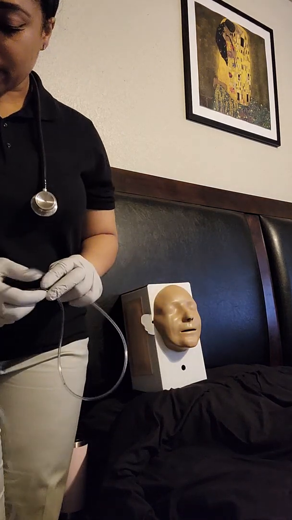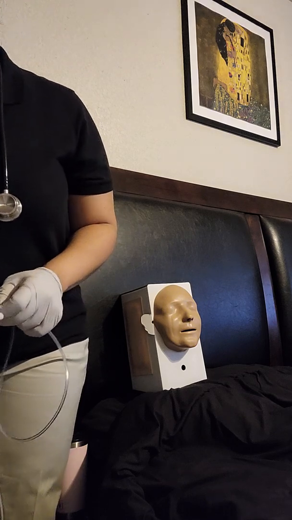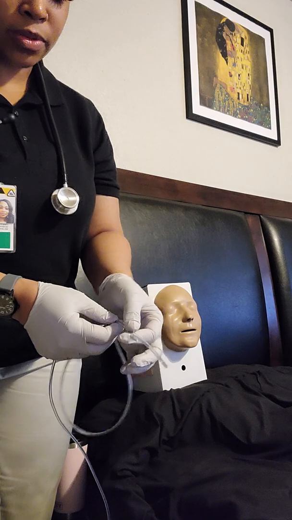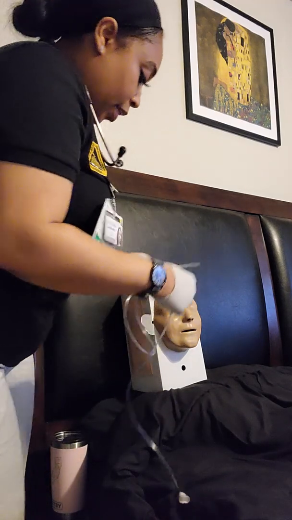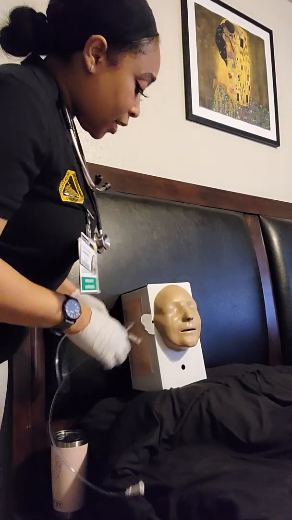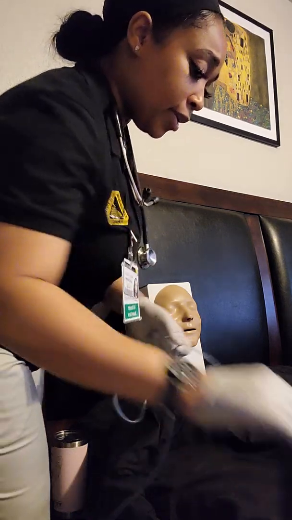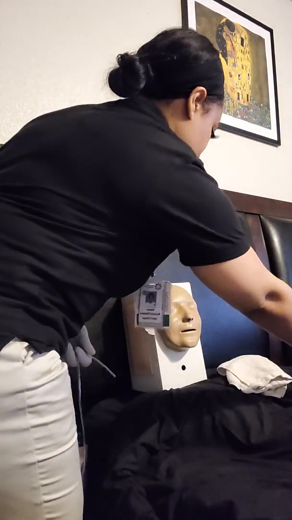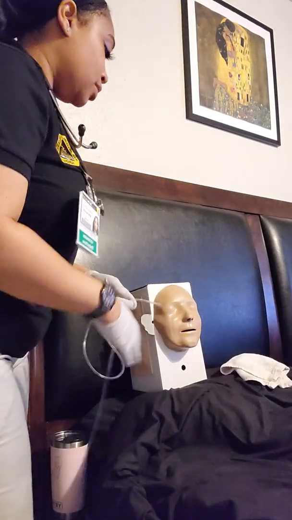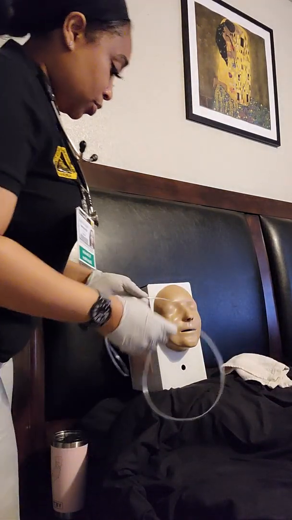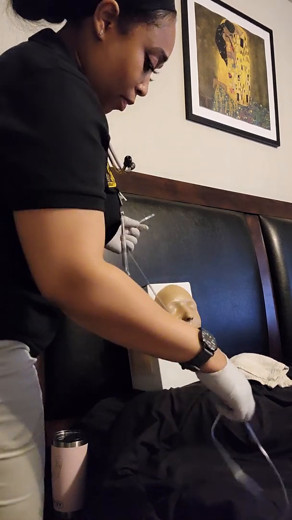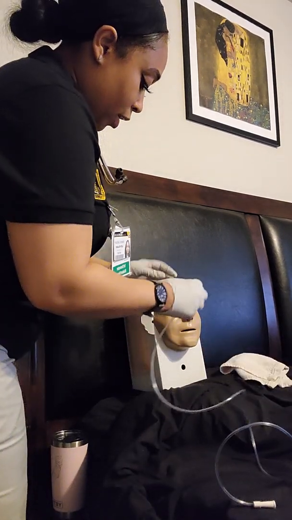Okay? All right, perfect. So now I will go ahead and apply some lubrication from the tip to about 2 inches up. All right, so please remain calm. Try not to grab the tube. I do have a tissue here just in case you do have some tears. And I have an emesis basin just in case you feel like you need to vomit. But please do not grab the tube, okay? Please do not move your head. I do not want you to get injured at all, okay? So I'm going to go ahead and start.